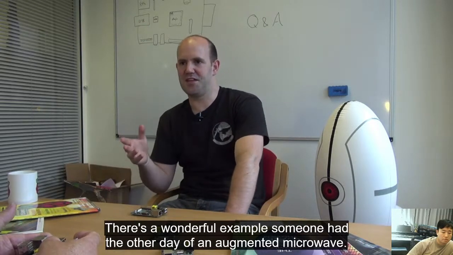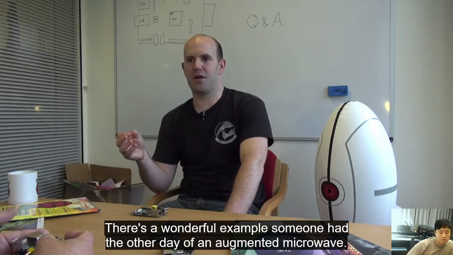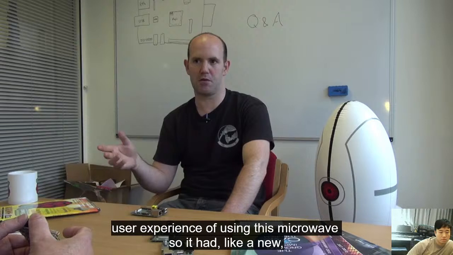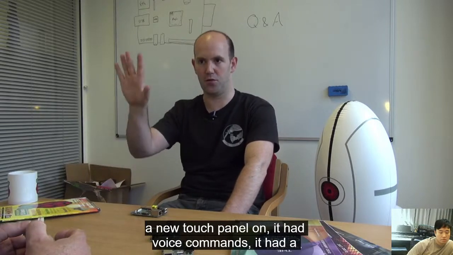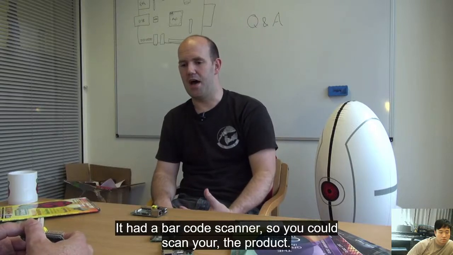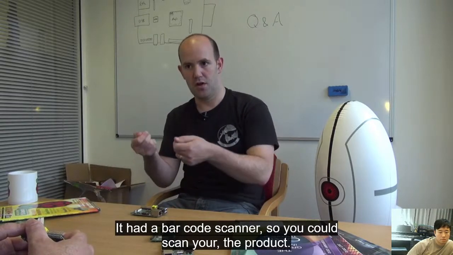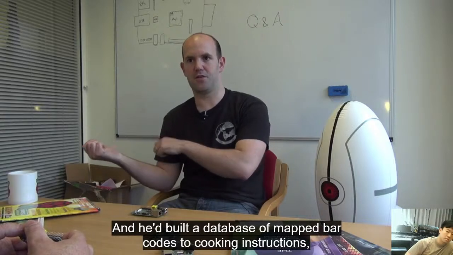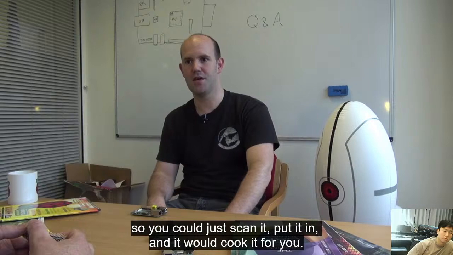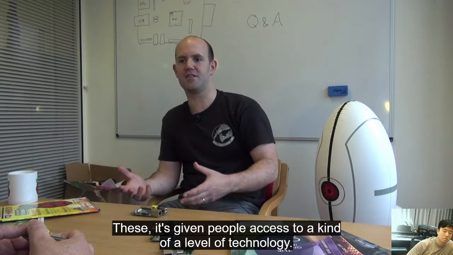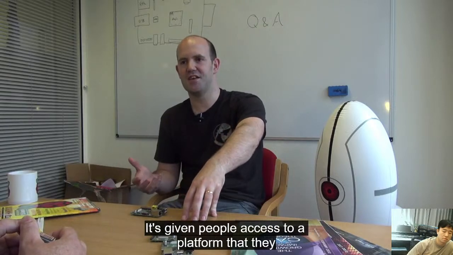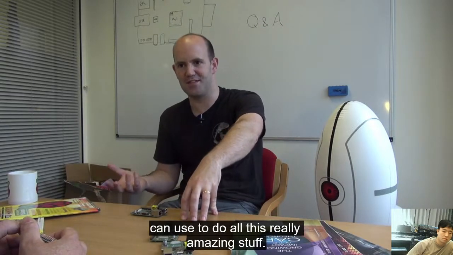There's a wonderful example someone had the other day of an augmented microwave. He'd taken an old microwave and completely overhauled the user experience of using it. It had a new touch panel, voice commands, and a web interface so you could control it from your iPad. It had a barcode scanner, and he built a database mapping barcodes to cooking instructions, so you could just scan the product, put it in, and it would cook it for you. And he built this with the Raspberry Pi. It's given people access to a platform that they can use to do all this really amazing stuff.